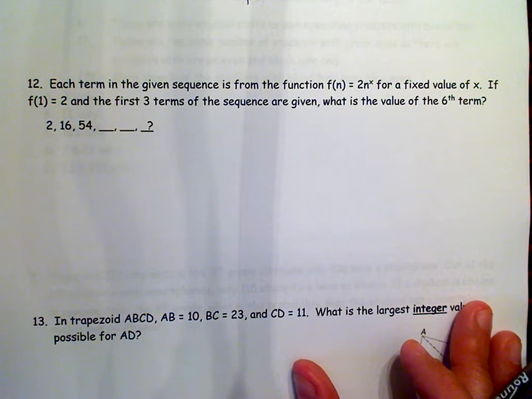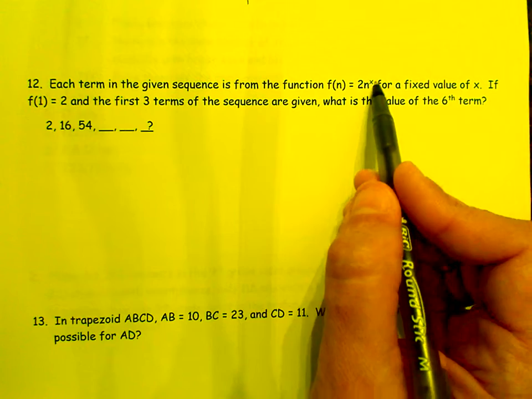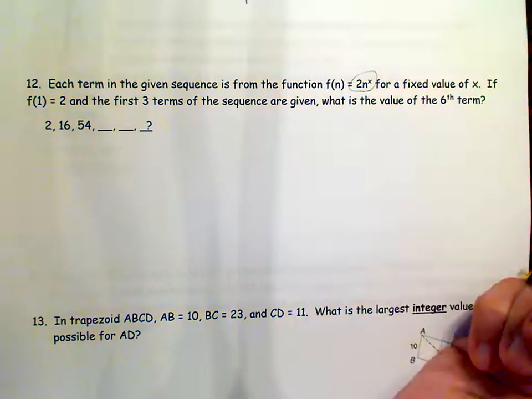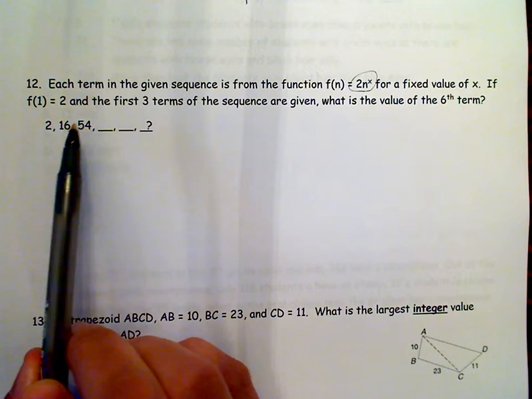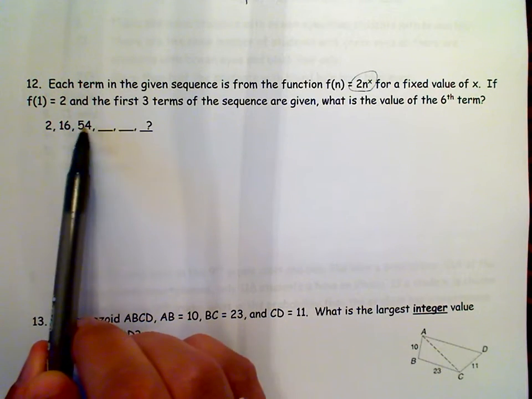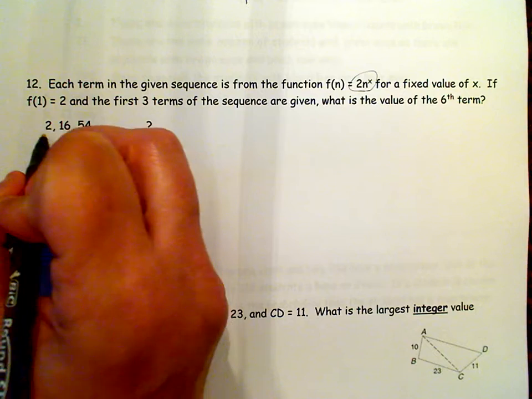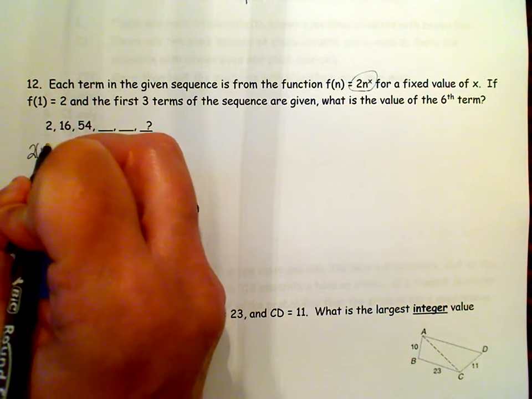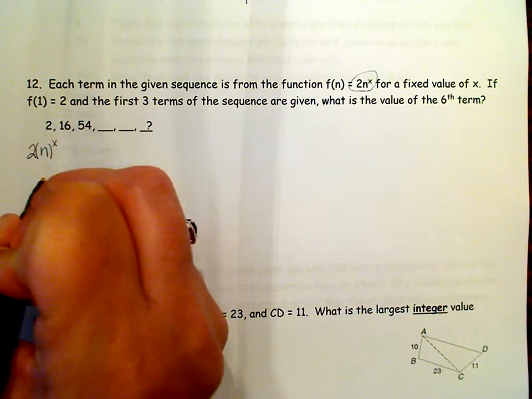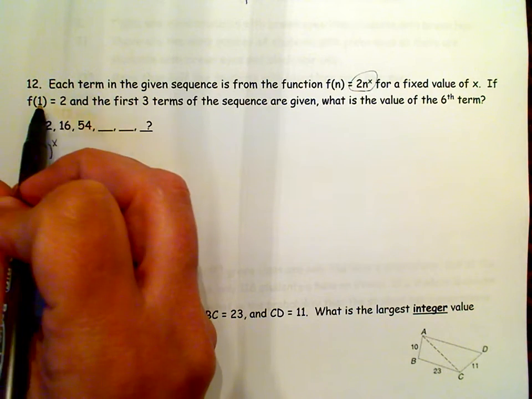Okay, so what we've got to figure out is we have to use this equation to come up with these numbers and figure out what value x will give us the next number. So if we look at this, this is 2 times n to the x power. So n is your first term.